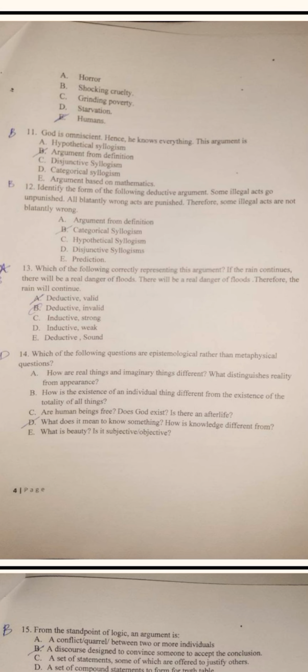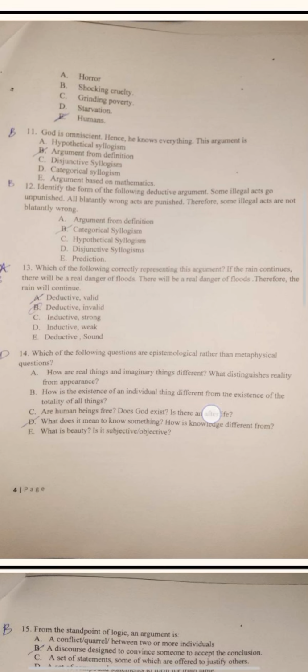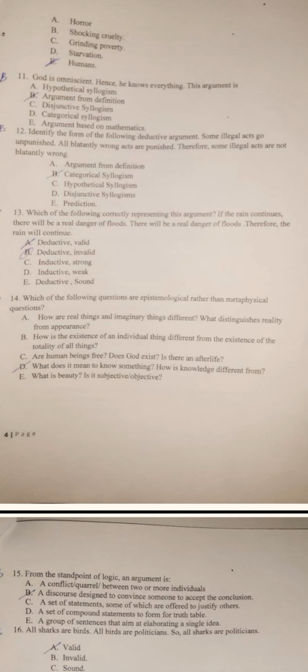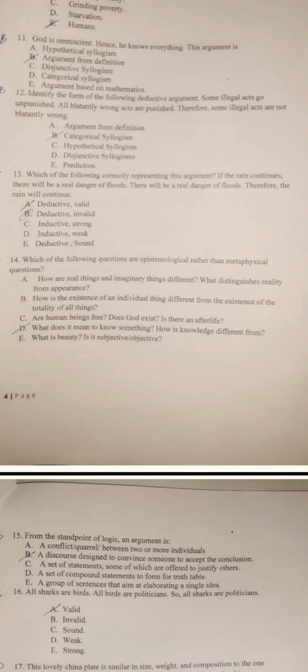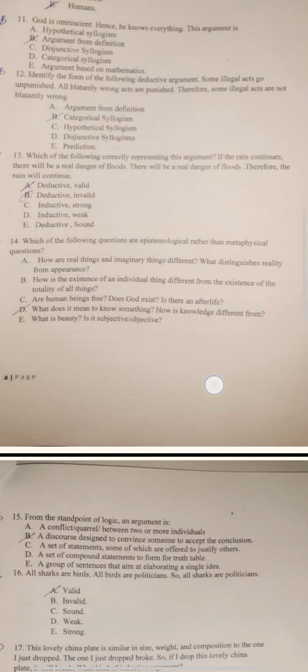Okay, question number 12. Identify the form of the following deductive argument. Some illegal acts go unpunished. All blatantly wrong acts are punished. Therefore, some illegal acts are not blatantly wrong. A. Argument from definition. B. Categorical syllogism. C. Hypothetical syllogism. D. Disjunctive syllogism. E. Prediction. Okay, the correct answer is categorical syllogism because there are some words here, some, all. Okay, these are indicators of categorical syllogisms.